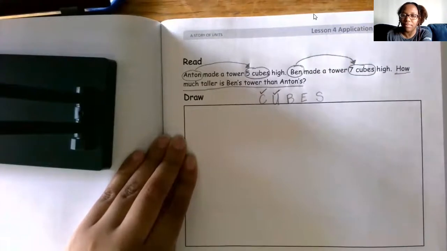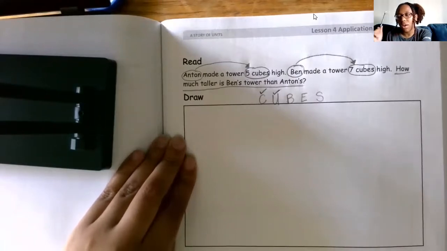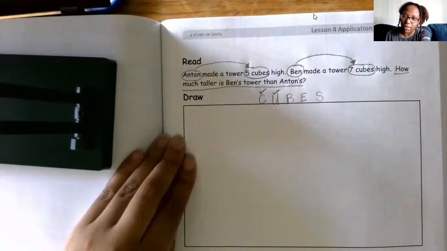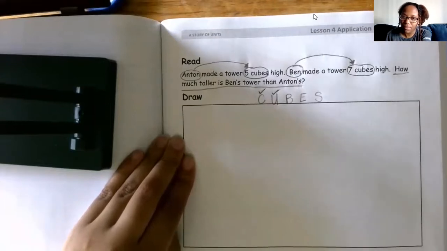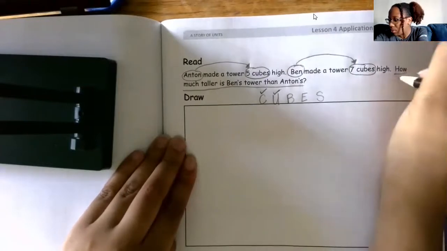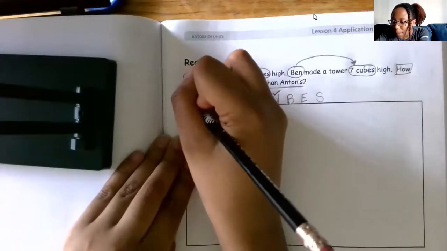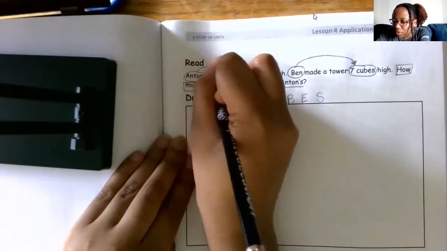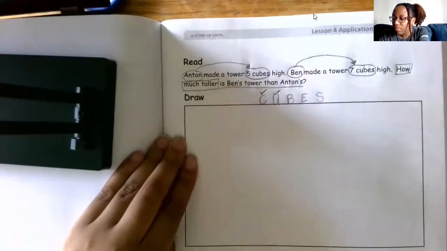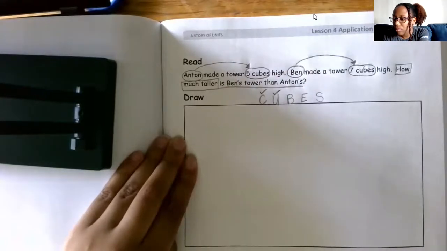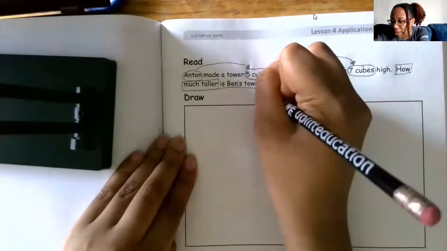Now how about B? For B, I want to box my keywords that will help me know what operation I need to do. Am I going to add or subtract? This one is similar to what we did yesterday. So I want to box the word how, right here by itself. I'm going to box how. I want to box much, and I'm going to throw in the word taller there too. How much taller? I'm also boxing the word than.